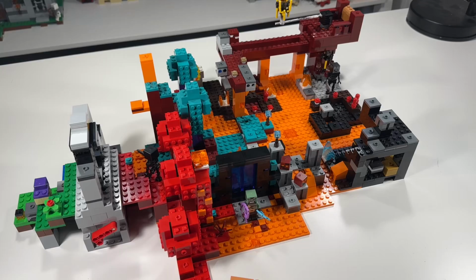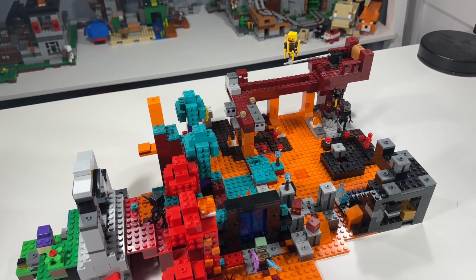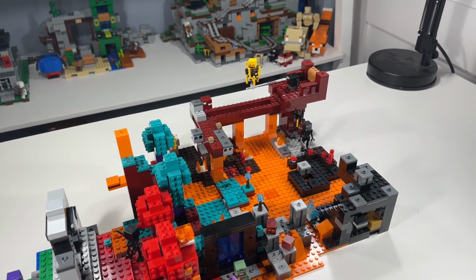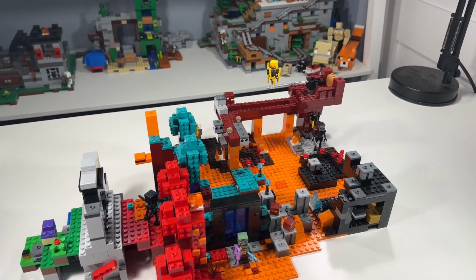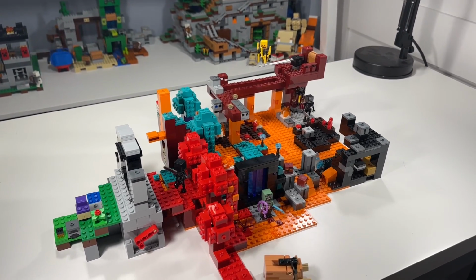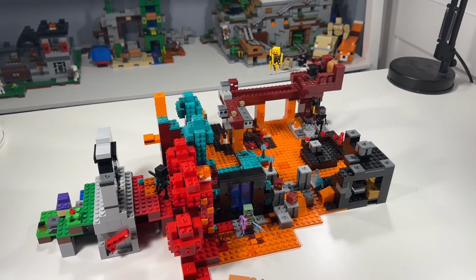And if you do have other nether sets, you can definitely extend it over there, maybe adding the nether fortress set, maybe even the wither set, if you want to add that there as well. Definitely great sets to connect together. They all match perfectly. I just think it looks really good. And yeah, pretty happy with how this one turned out. Probably the best one in this video.